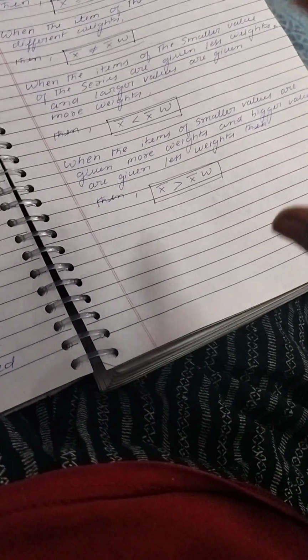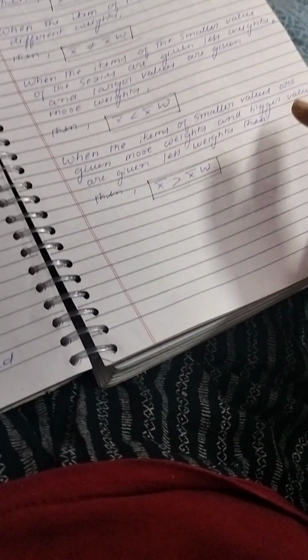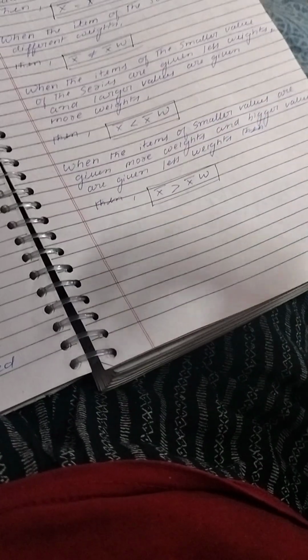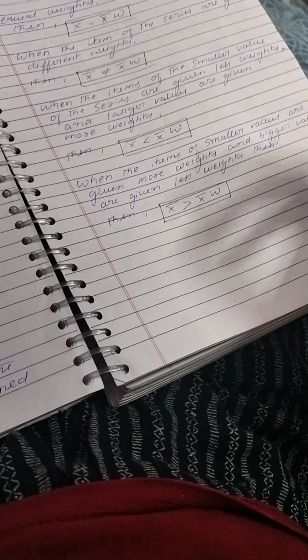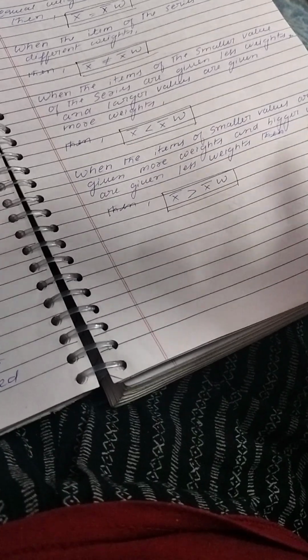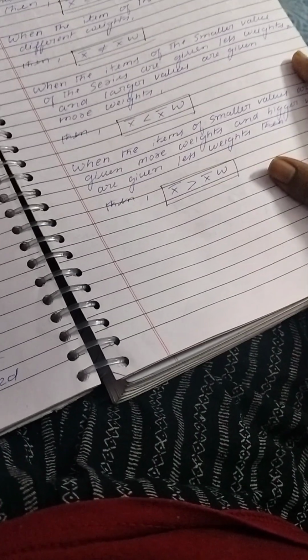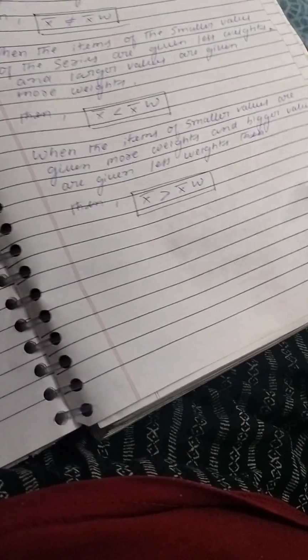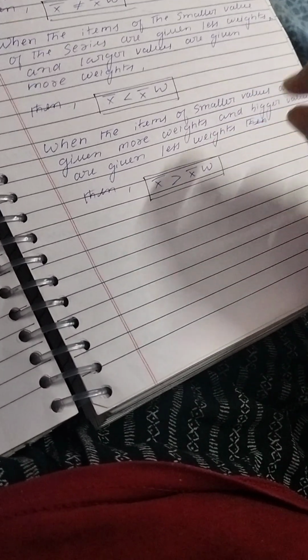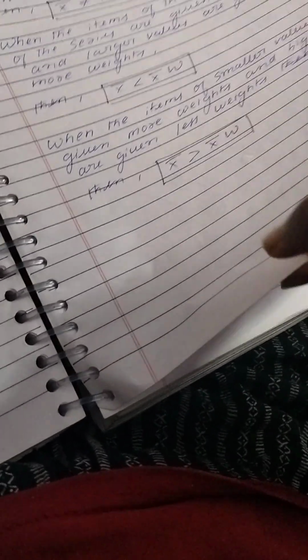So here, for the greater values given more weight, or lesser values given less weight, and vice versa. The direct relation is there: larger values are given more weight, and in the other case more weights are given to the smaller values.